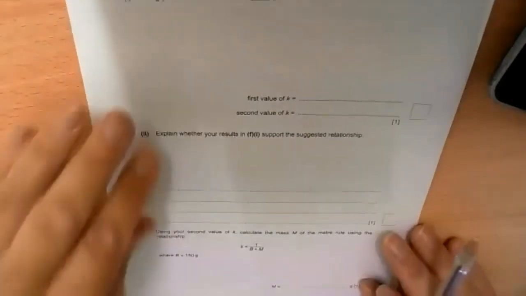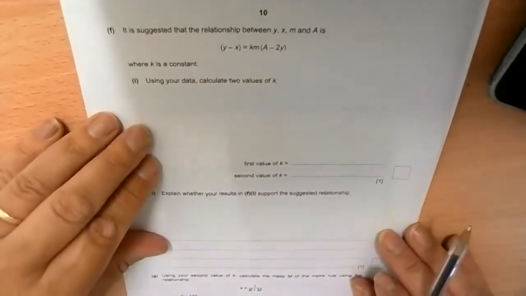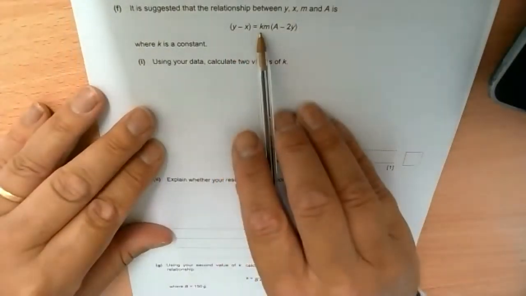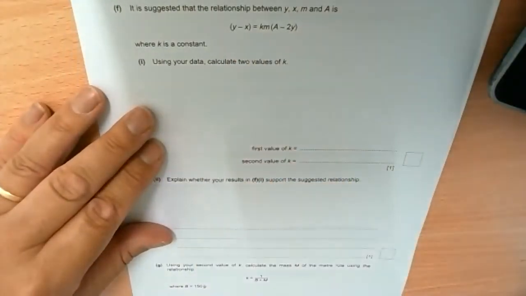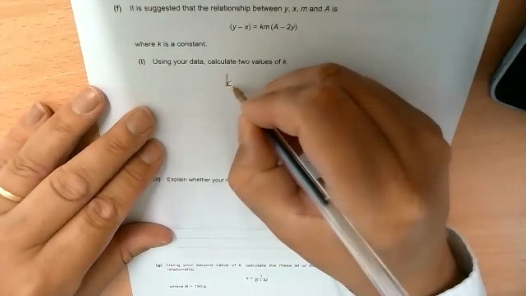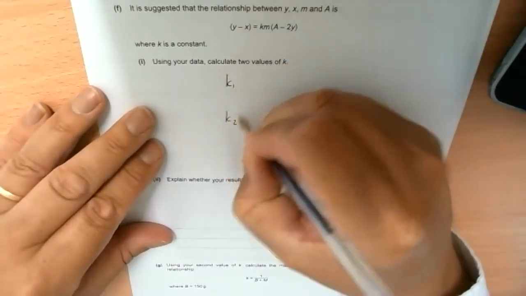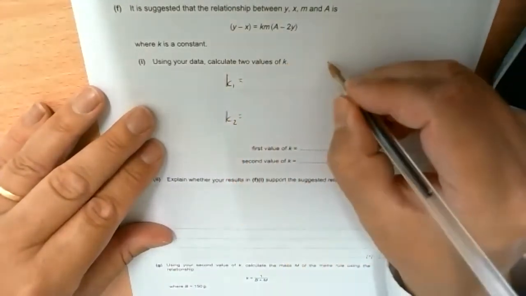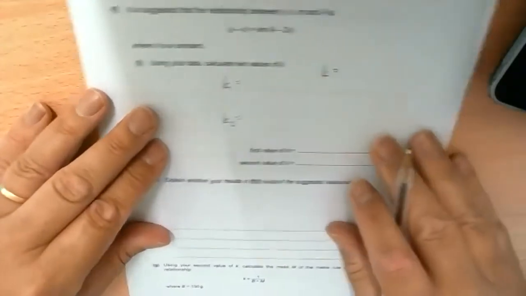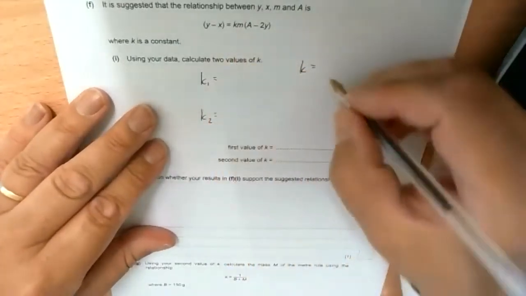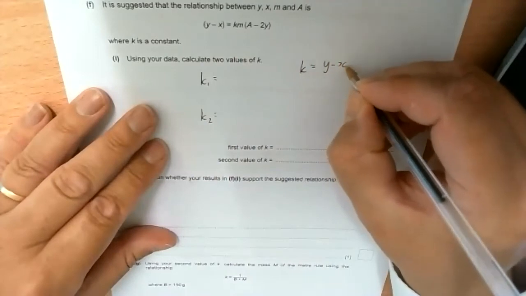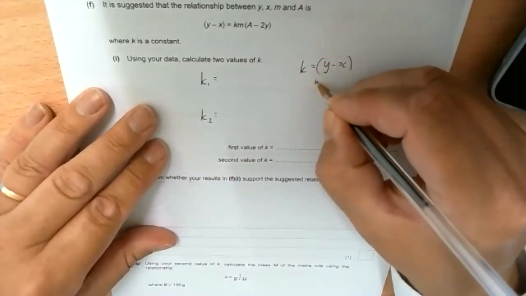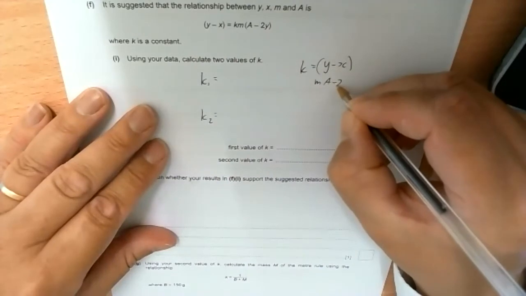The next part is it's suggested that there is some constant there. Okay, so you get your values of k. So you work out what k1 is, you work out what k2 is, because you know that k here is a rearrangement of this. So you start by rearranging it. So it's Y minus X over M times A minus 2Y.